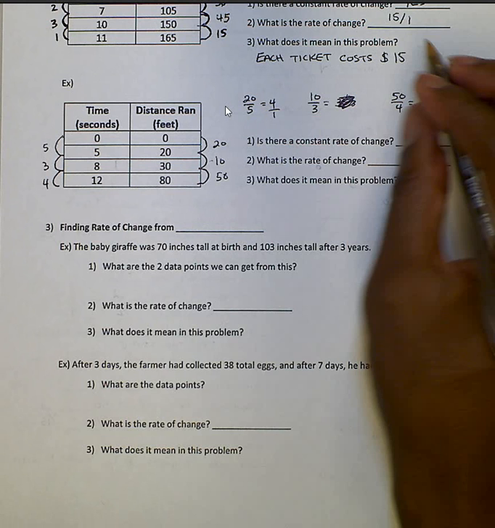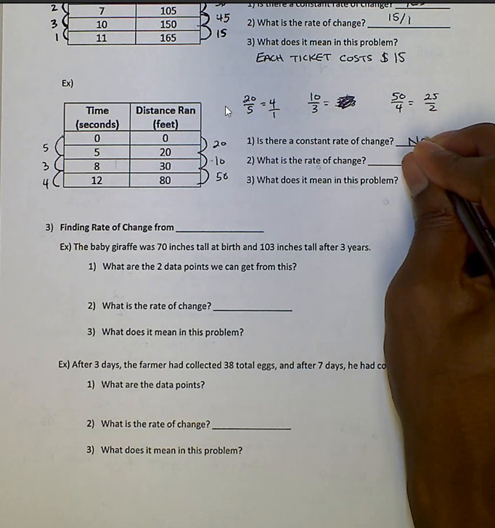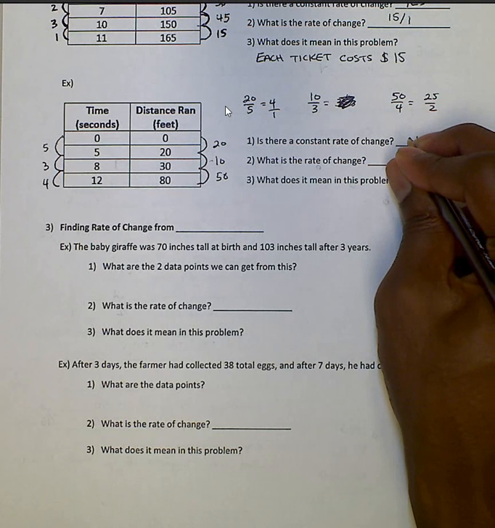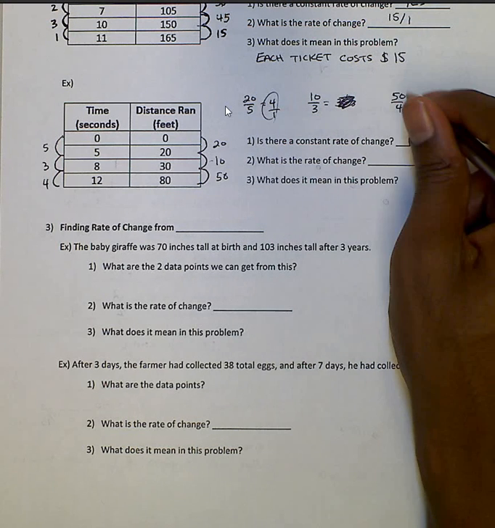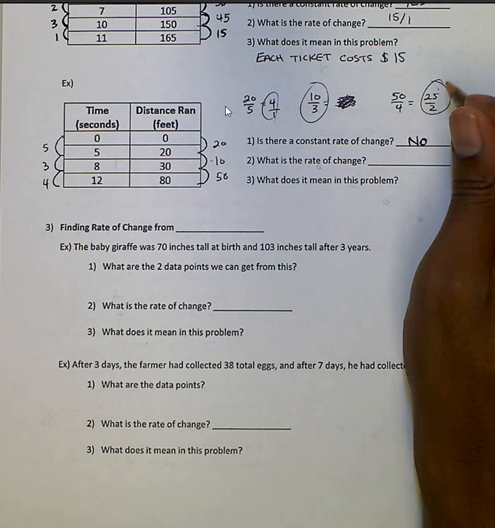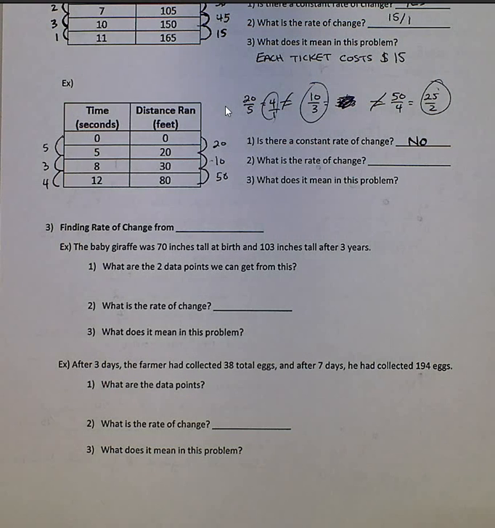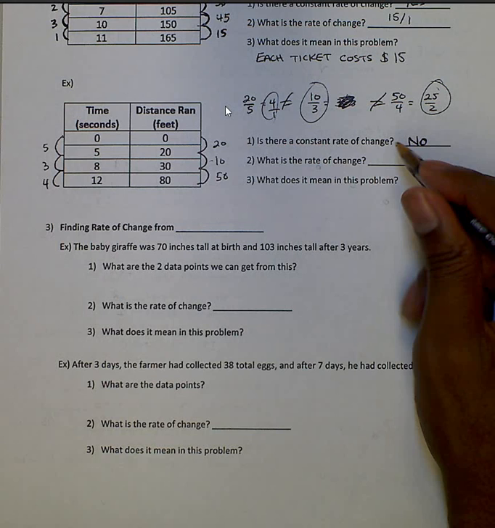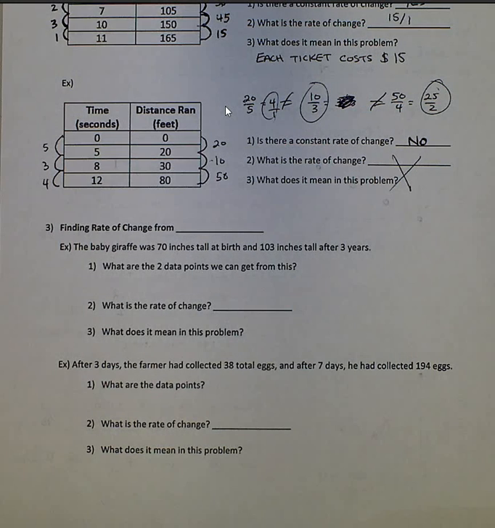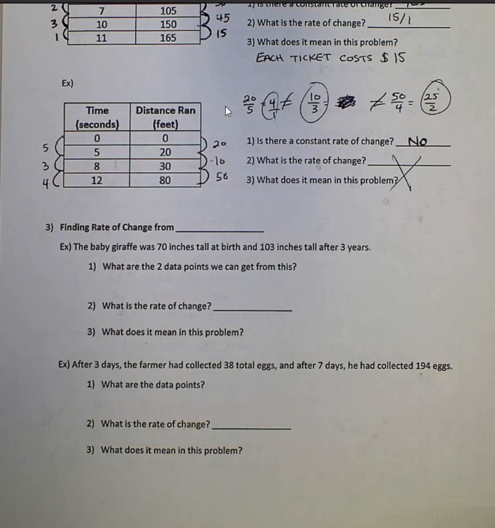And so you'll see that is not a constant rate of change. The rate of change here was 4, and the rate of change here was 10 over 3, and the rate of change here is 25 over 2, and those are not equal to each other. So there is no rate of change in this situation. So he was not running at a constant speed. All right, and then finding the rate of change from a situation.